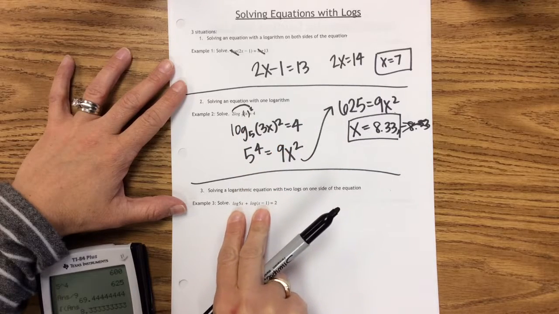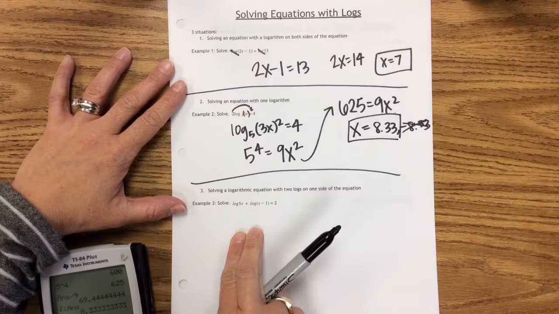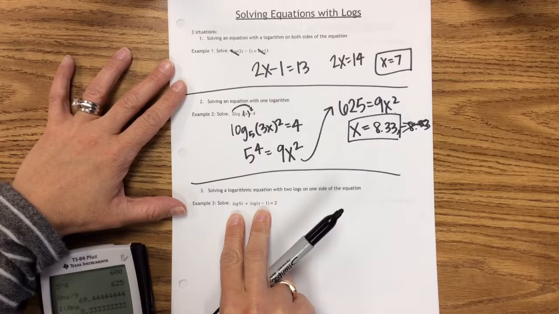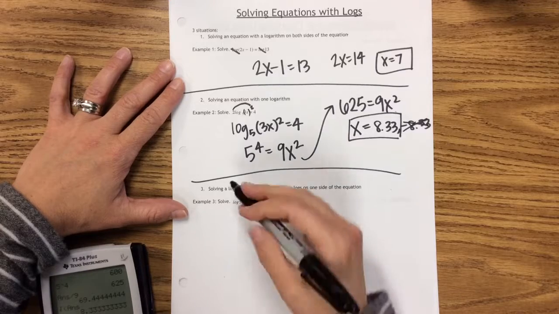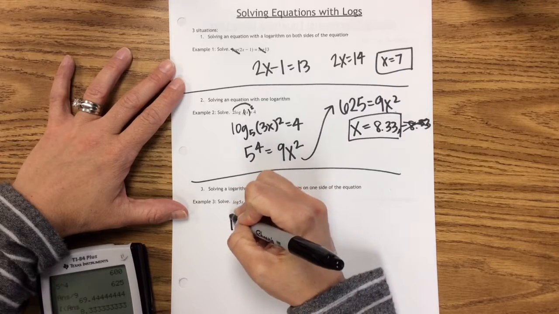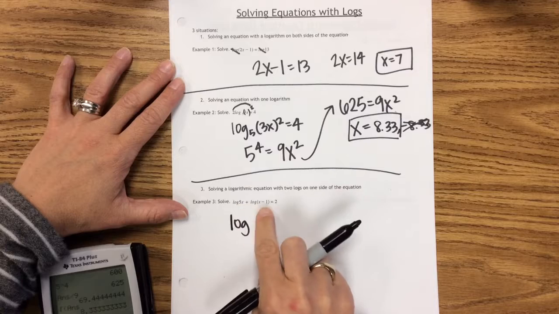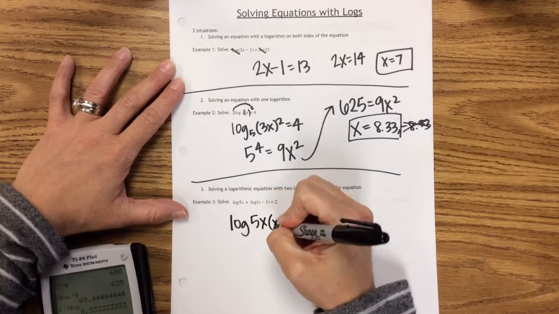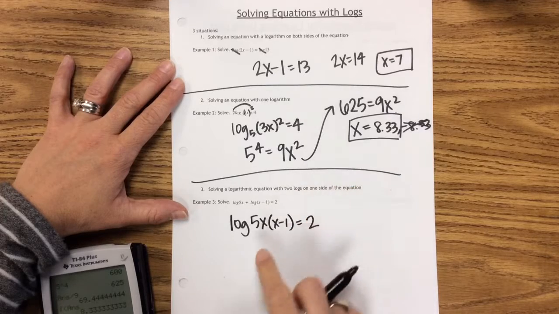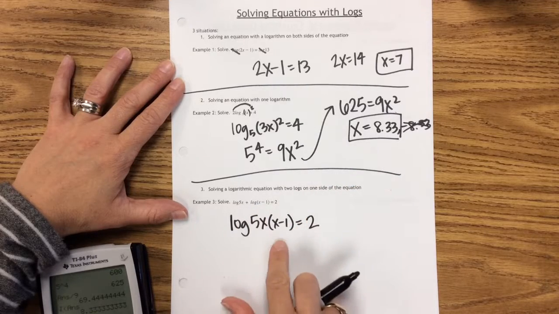I need to take these two logs and combine them into one log. I'm going to do that using the product property because they're separated by a plus. So log of this times this. That gets my two logs into one log.